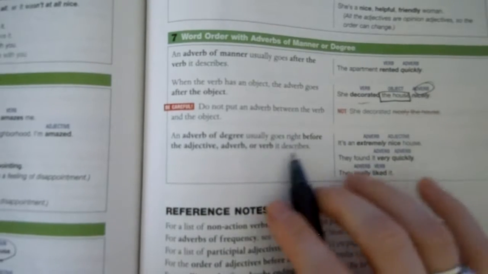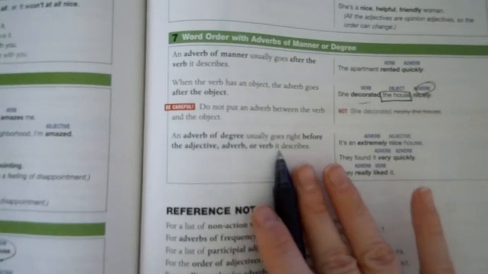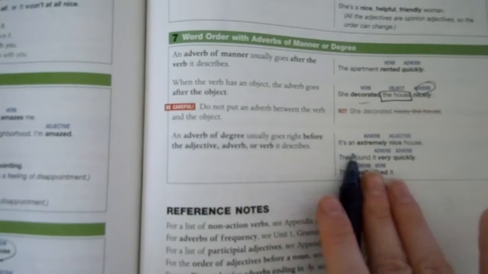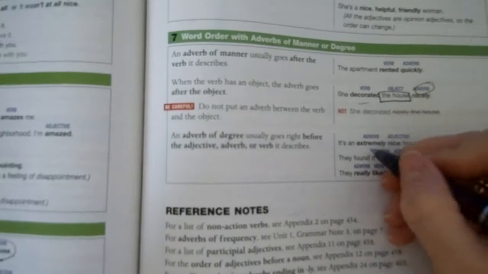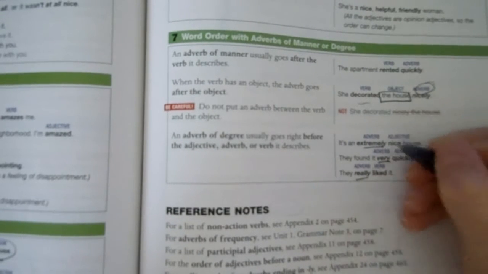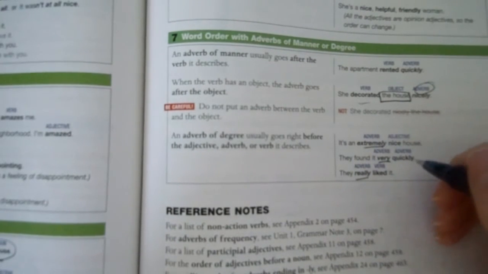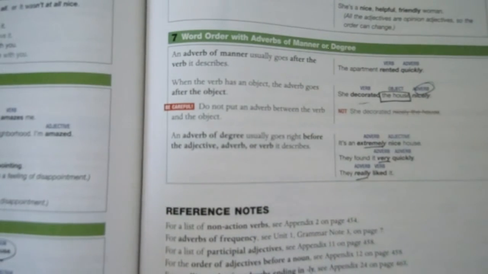An adverb of degree usually goes right before the adjective, adverb, or verb it describes. It's extremely nice. So if you see here, these are the adverbs of degree. So these go before the adjective or the adverb. So make sure you put these in the correct order.